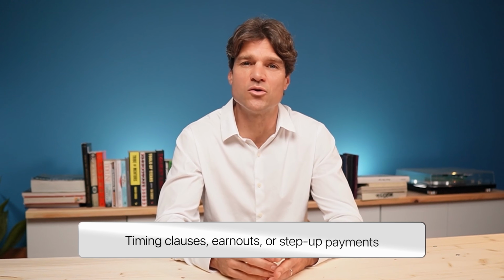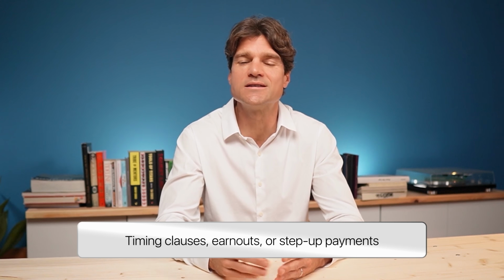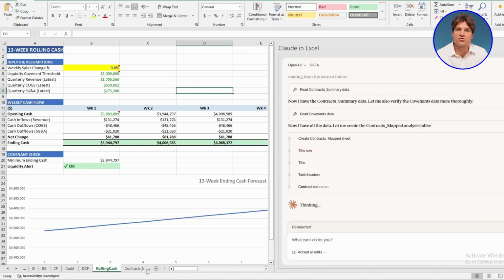Finance teams frequently leave legal language unexplained, like timing clauses or earn-outs or step-up payments, they're just ignored. Now copying clauses into notes documents without any knowledge is neither auditable nor repeatable. Now this is precisely why we extract structured, modelable risk.